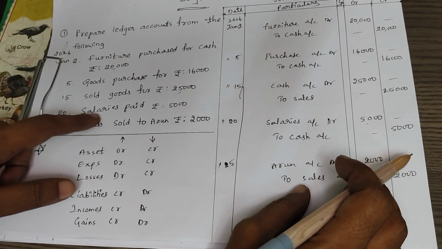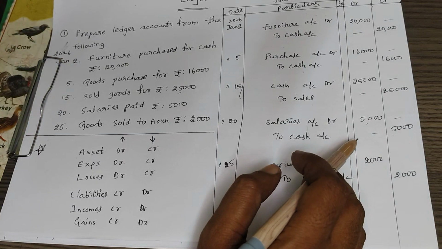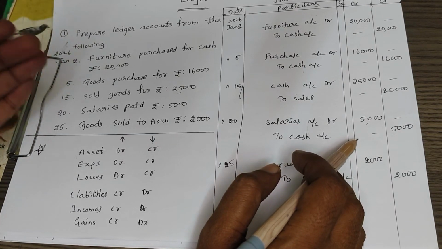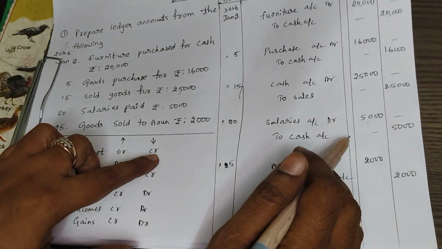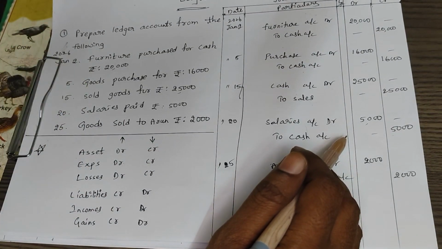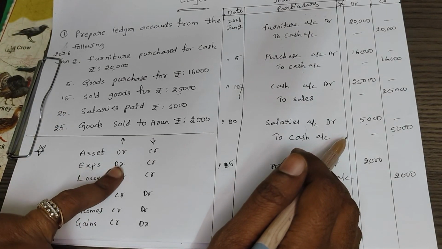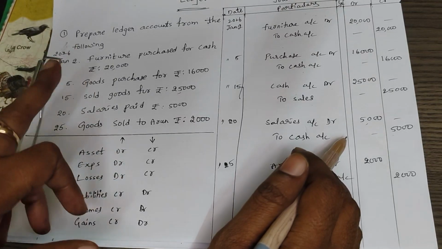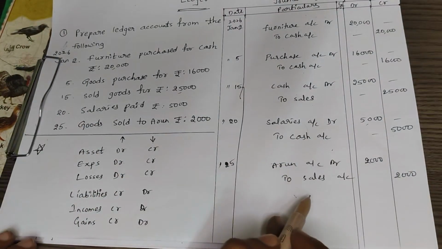And next, salary is paid. When you are paying salary, cash is going out. Our cash value reduces, asset value reduces. If an asset reduces, it is credit, so cash is credit. And salary is an expenditure. We are paying salaries, so our expenditure is increasing. If expenses increase, it means debit. So salaries account debit to cash account.